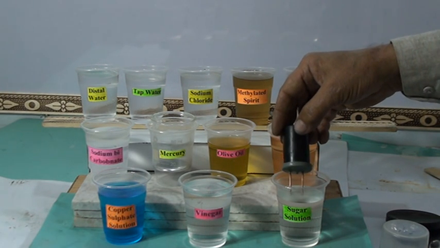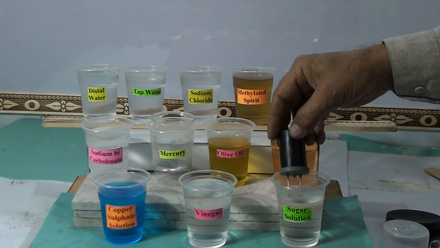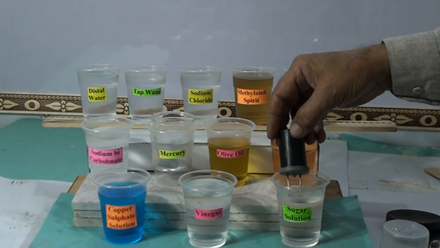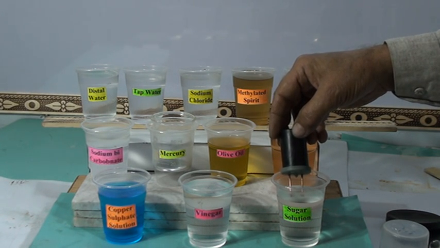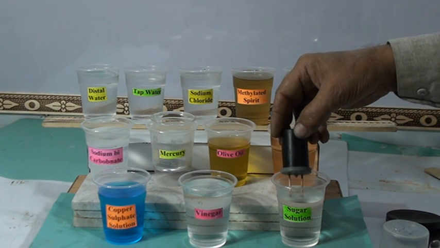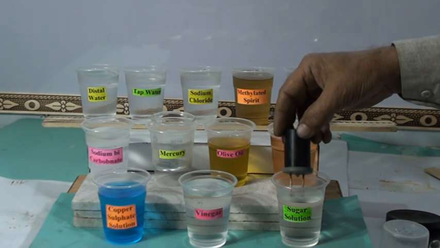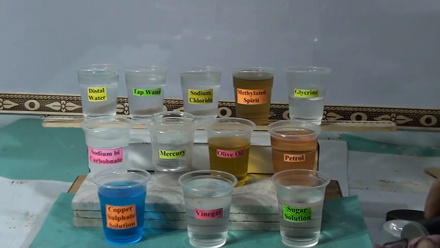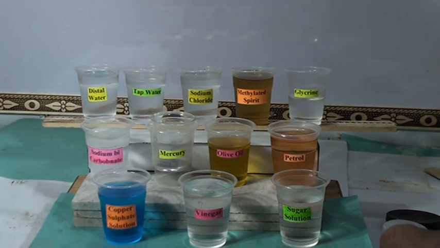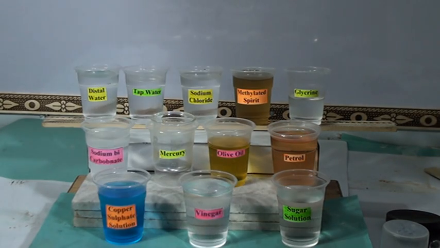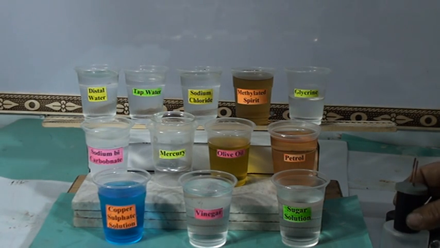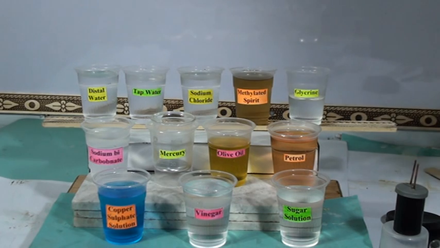You can see no light but a weak buzzer. So in which category will it fall? Now let us see the table. You observe here that sugar solution is a weak electrolyte.